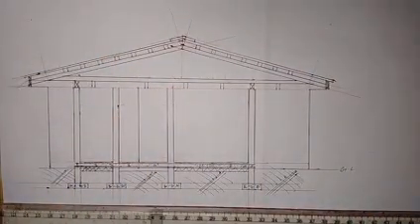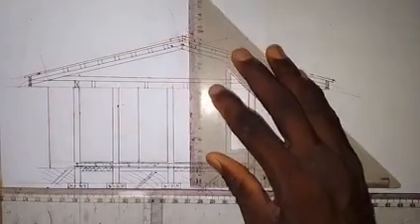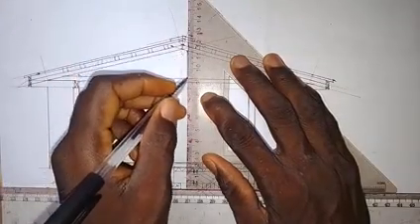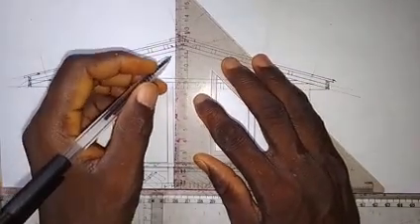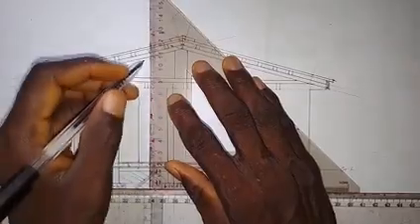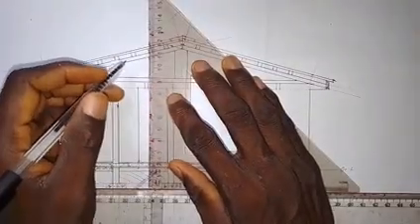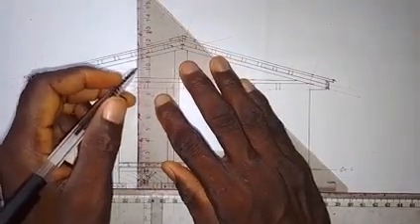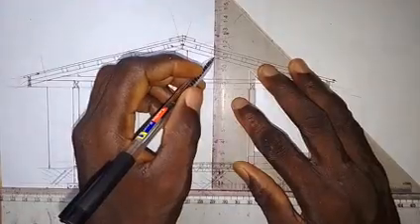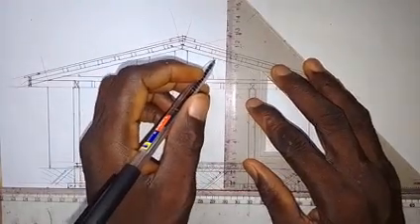So what I need to do now is that I will draw a vertical line here. Okay, and then a vertical line here. And coming here, I will draw a vertical line, and here is a vertical line. Then coming to this side, I will also draw a vertical line here.